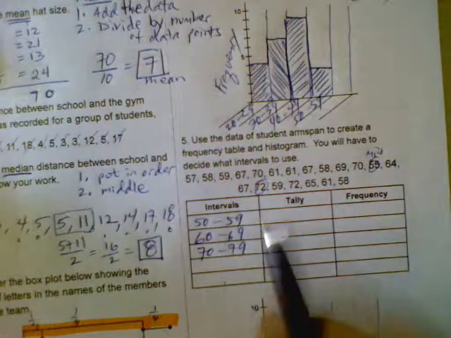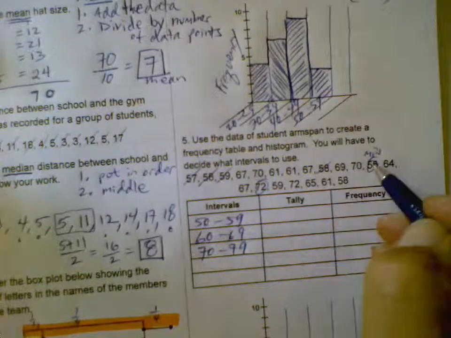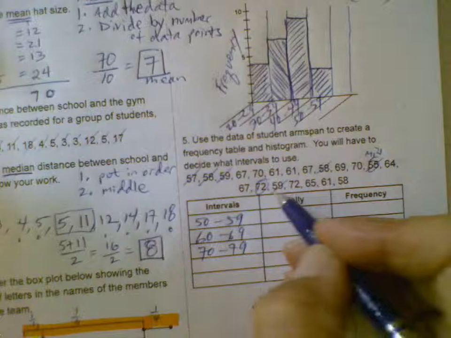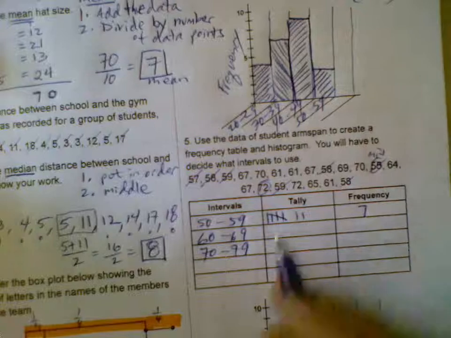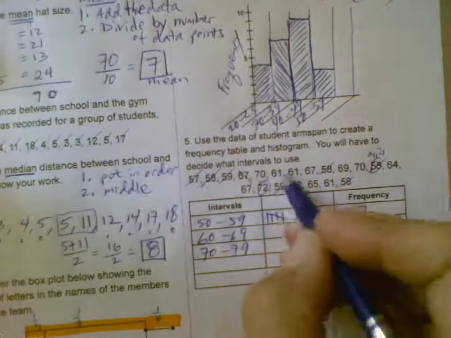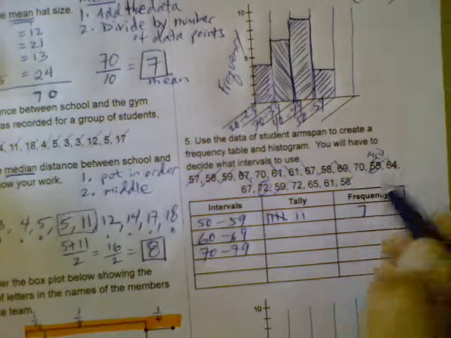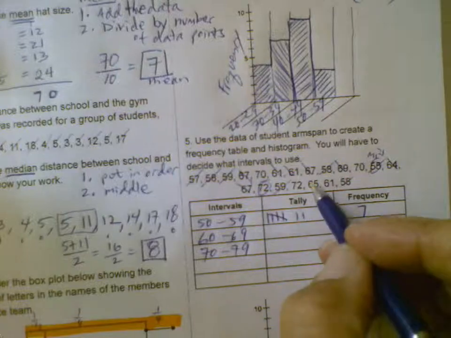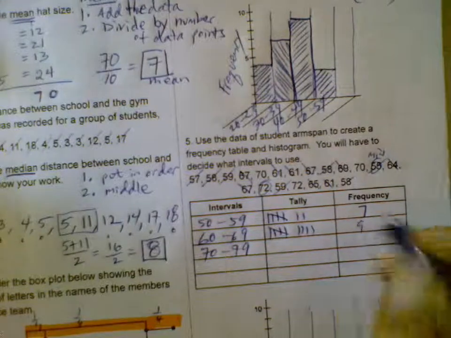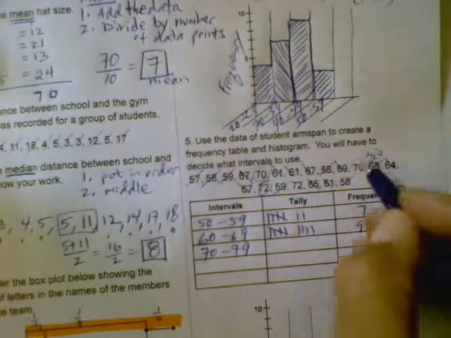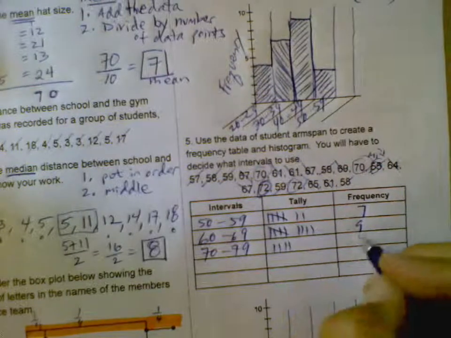So how many are in the 50 to 59 range? Well, let's track them. 1, 2, 3, 4, 5, 6, 7. Between 60 and 69, there's 1, 2, 3, 4, 5, 6, 7, 8, 9. And between 70 and 79, looks like there's 1, 2, 3, 4. So there's my frequency table.